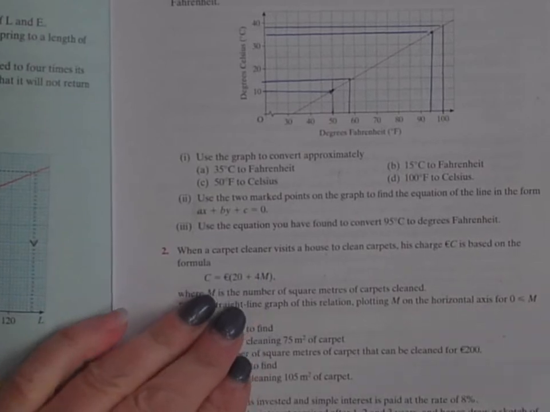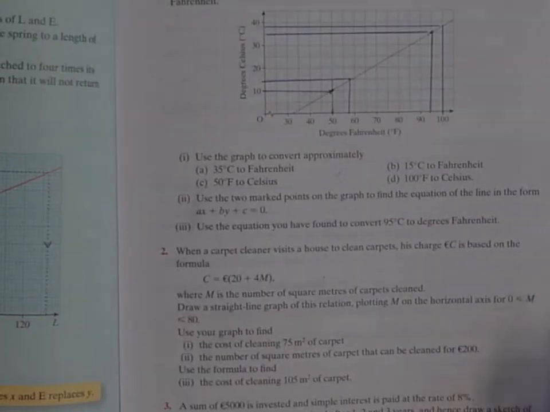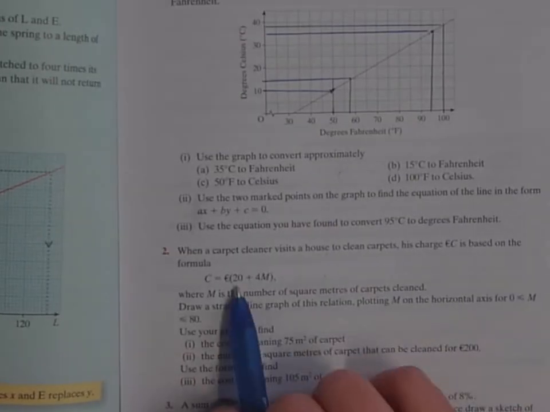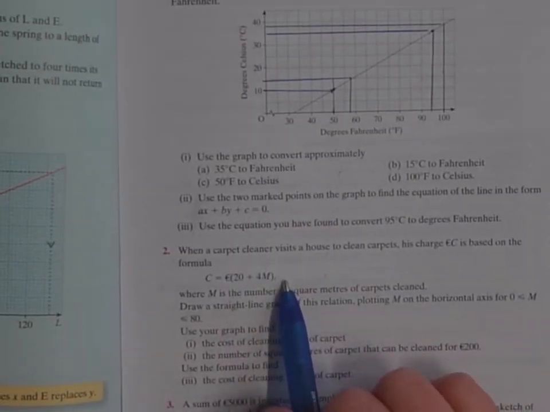I'll just talk about the second one, but it's draw a graph. Do you remember how to draw a graph using your calculators?